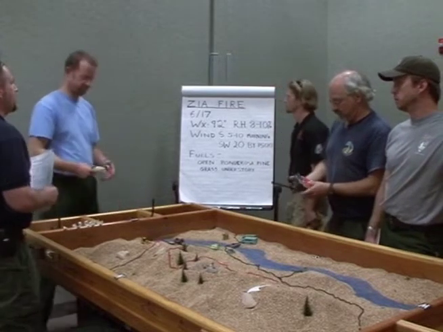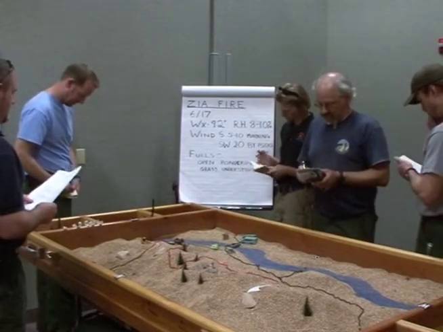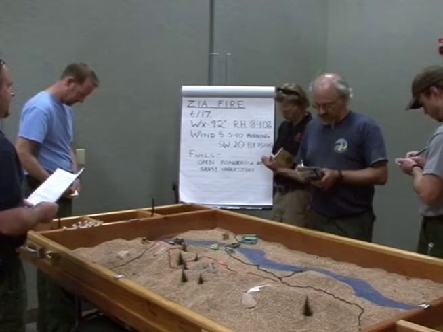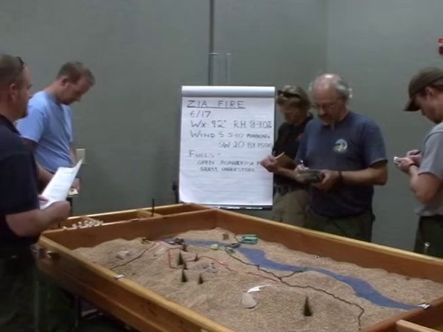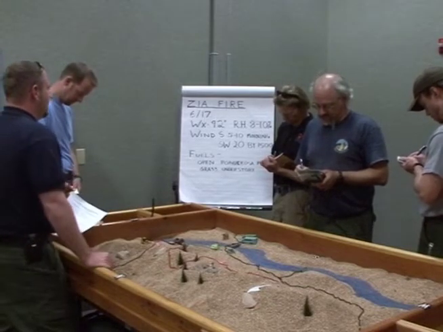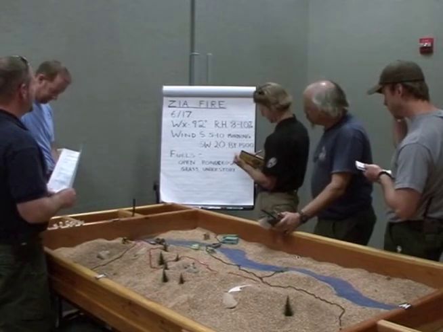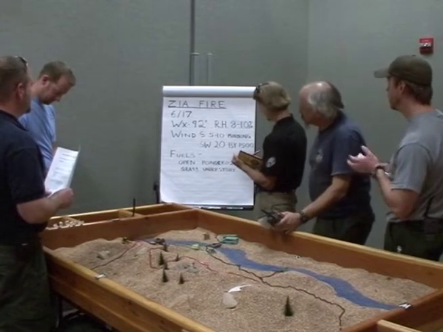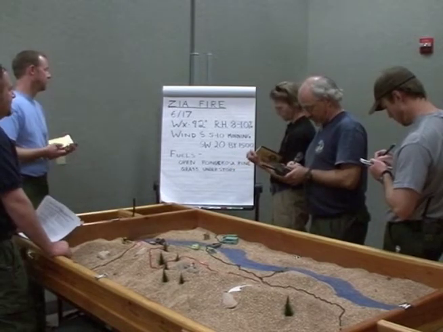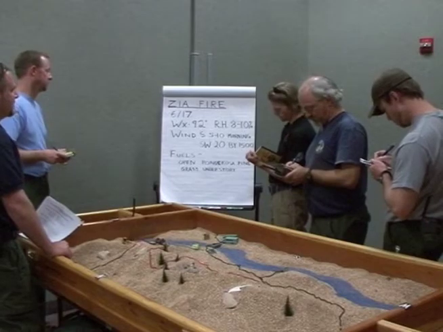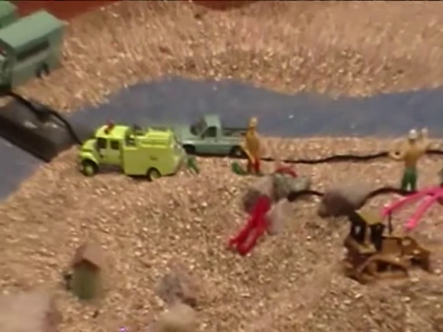All right, so you're in northern New Mexico. You are a division supervisor assigned to Division Bravo on the Zia fire. It's June 17th. The weather that you see right there is predicted for the day. 92 degrees is the high. South winds 5 to 10 in the morning, and then switching to the southwest. This is an emergent Type 2 incident, but the Type 2 team has not taken over yet.